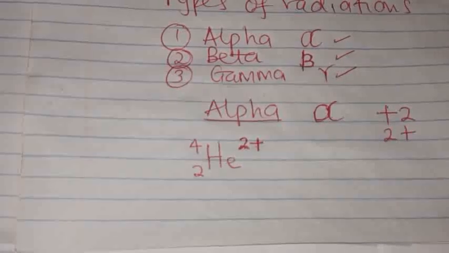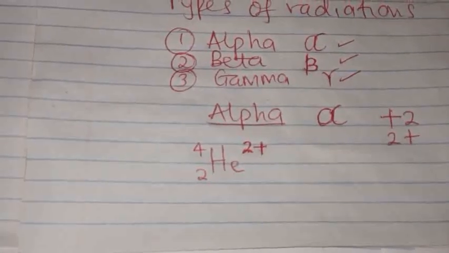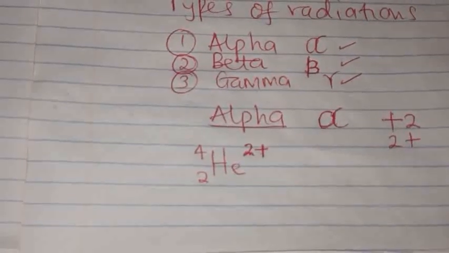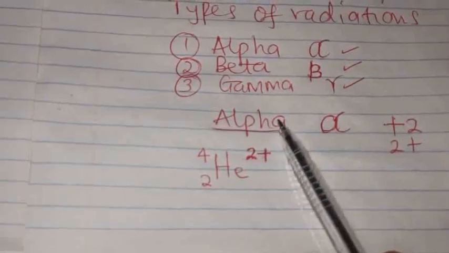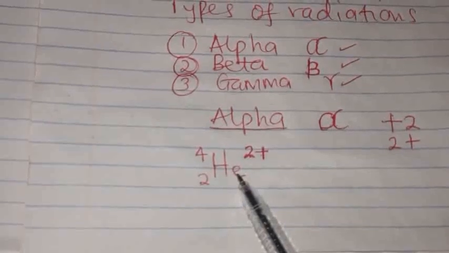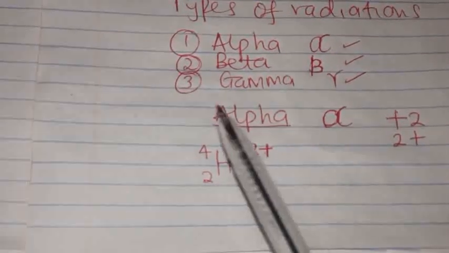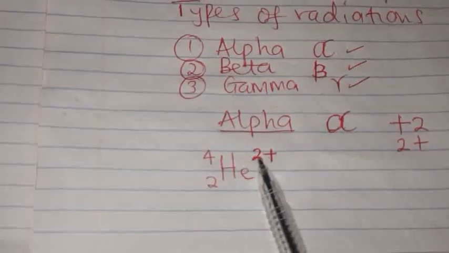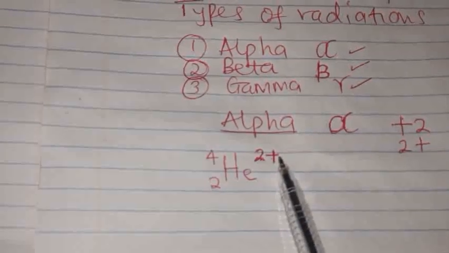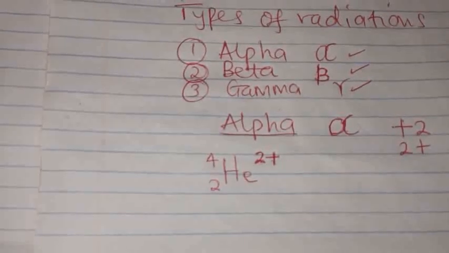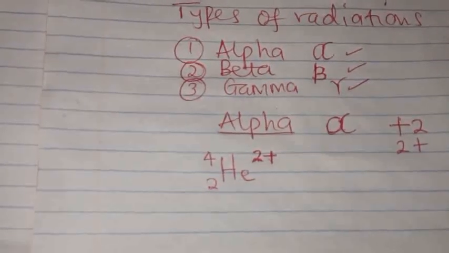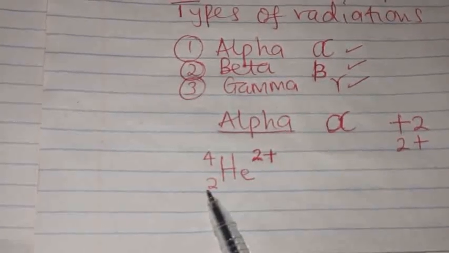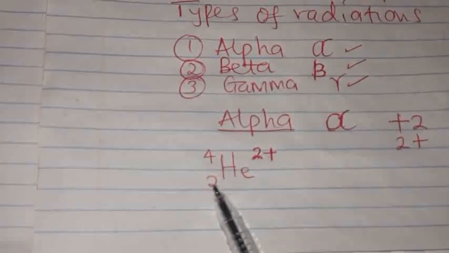So helium particle or helium nuclei is an alpha particle. If someone says a radioactive nuclide has emitted a helium particle, or has emitted an alpha particle, just know a helium particle has been emitted. And in that process, it must have a mass number of 4 and atomic number 2 with a charge of 2 positive. A radioactive nuclide is represented using mass number and atomic number. So the mass number is 4 and the atomic number is 2.